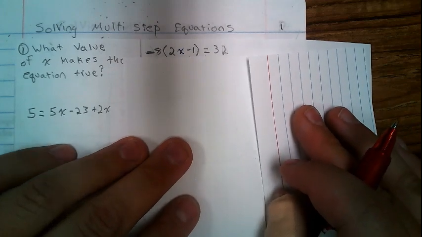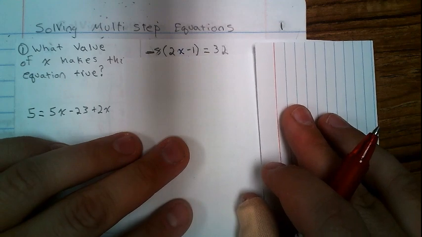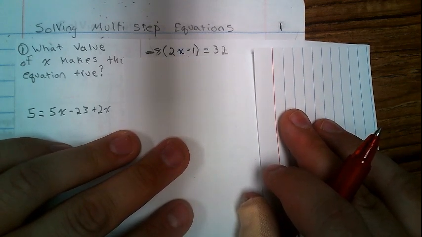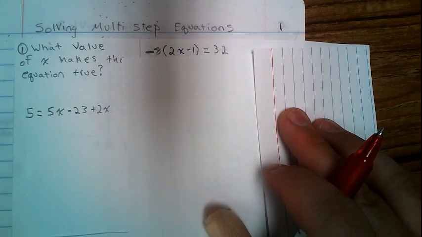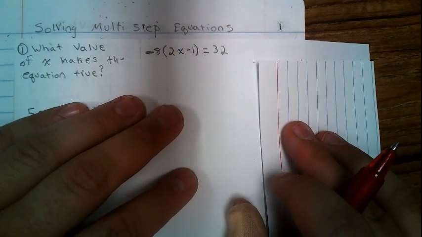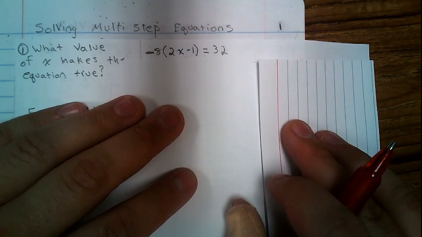So negative 8 times the quantity 2x minus 1 equals 32. So for this one, I do see x only occurs once, so I don't have any combining of like terms, but I do have those grouping symbols, those parentheses. Dealing with the parentheses, there are a couple different things that I can do. I could get rid of the negative 8 right away, and that would take care of the parentheses. Or I could distribute the negative 8 in.